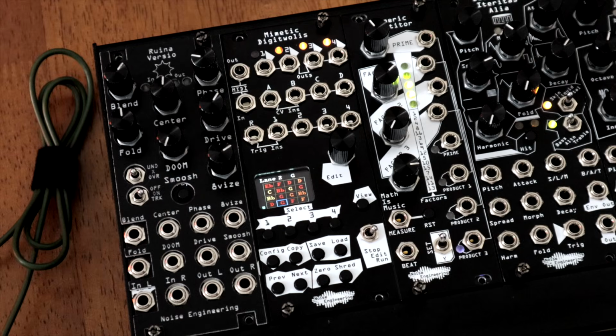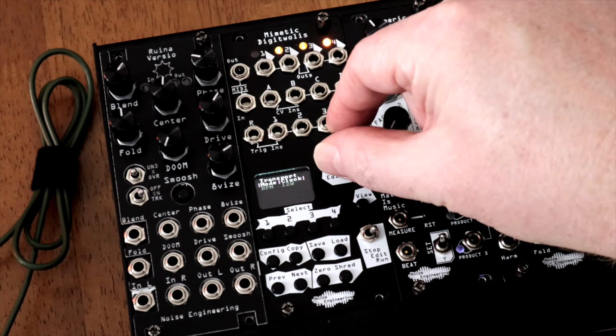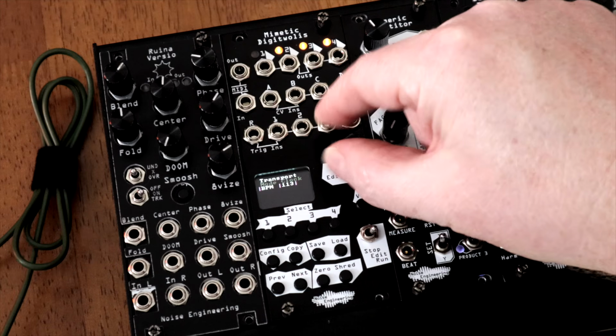Now let's go over the different transport sources. The internal clock is the easiest one to use. Select Clock as the transport mode and choose your BPM.